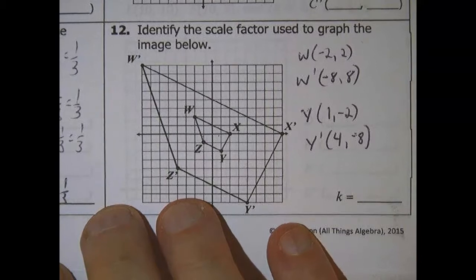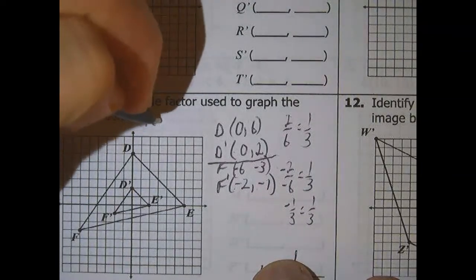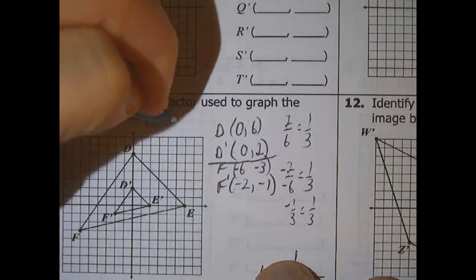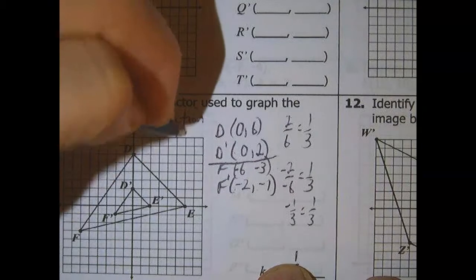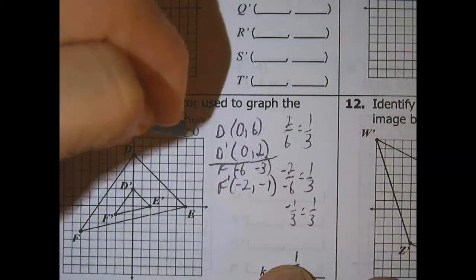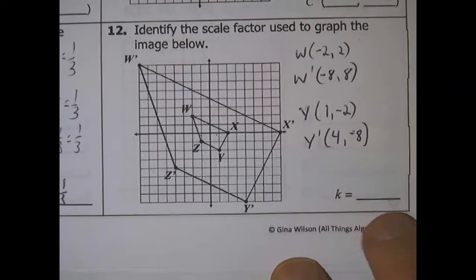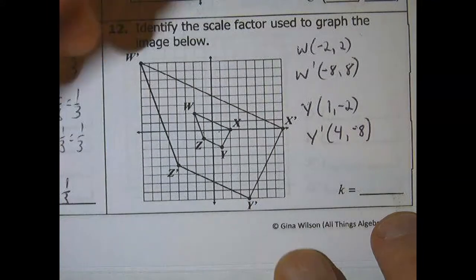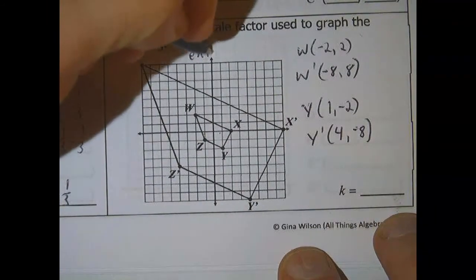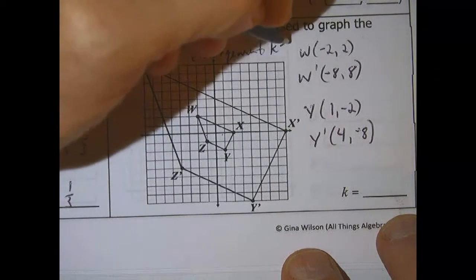Okay, so there's a couple of values, and I'm just going to go back to this one. I'm just going to write that this is a reduction. You need to identify that it's a reduction, which means that K is going to be less than 1. You need to think that through, because going from D to D prime, it's clearly getting smaller. This one, on the other hand, going from the non-primes to the primes, it's getting bigger. So this is an enlargement, which means K must be greater than 1.